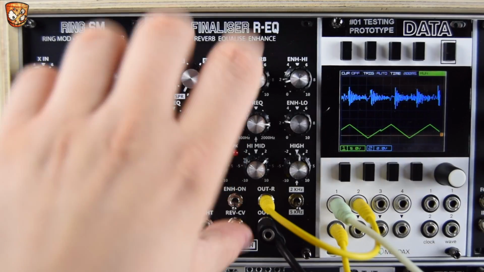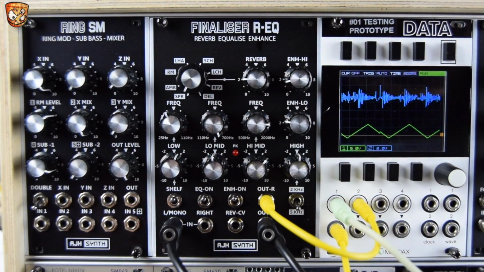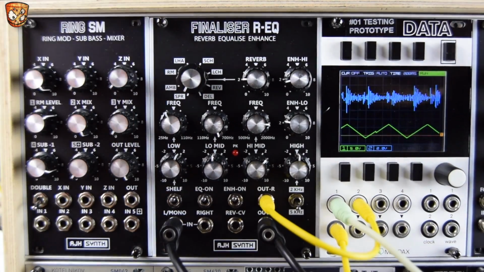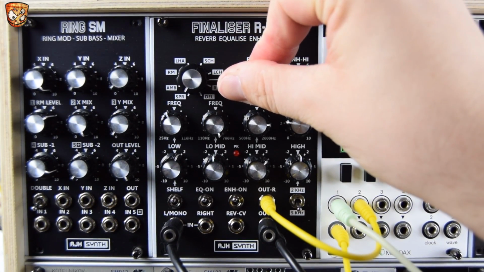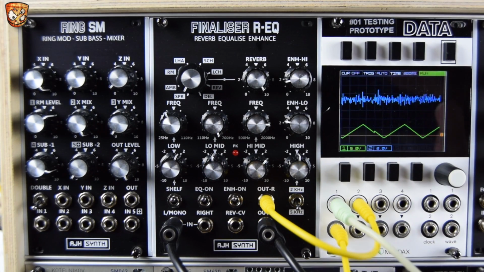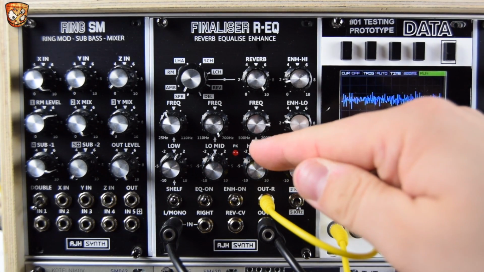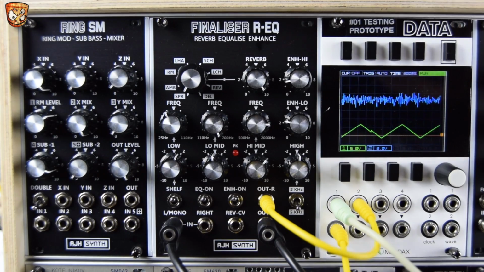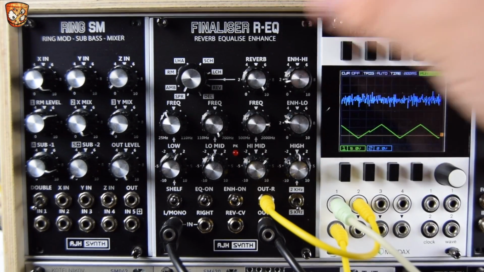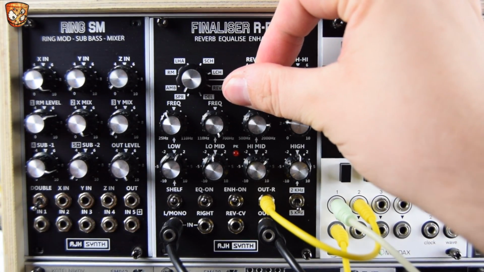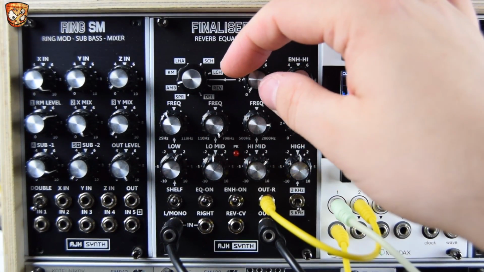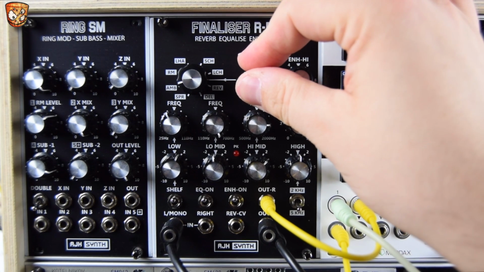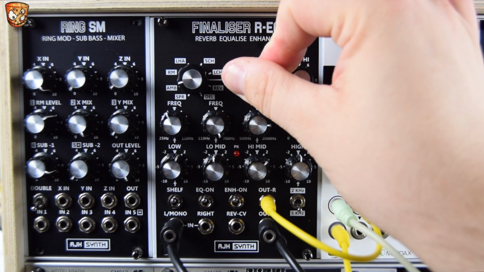So first, let's turn off the enhancer and the EQ. We'll have a quick look at the effects. So here's the spring. Now we get the little peak warning light, but in practice, I've found you can get away with a lot of this. There's no kind of nasty clipping as soon as the LED comes on. So that's the spring. Next setting is ambient or AMB. You can hear it react differently around that snare.